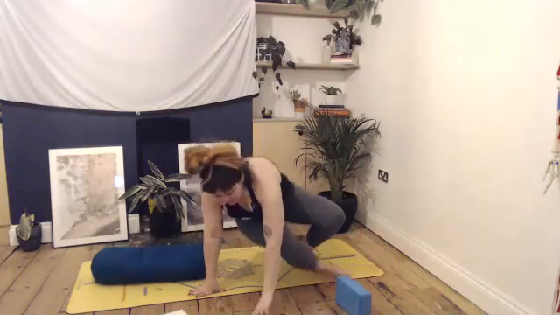So those are the main kind of spinal openers in yoga. There are so many more, but they're quite advanced. And I think those movements and those postures, they make up the crux of the movements that we do in yoga for the spine.